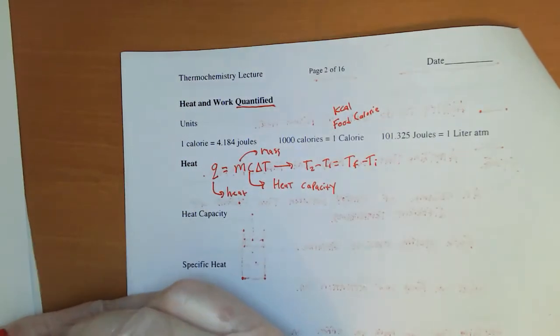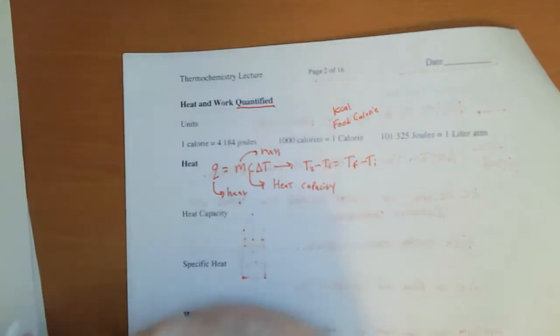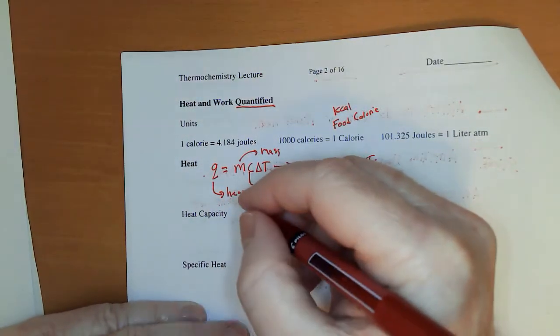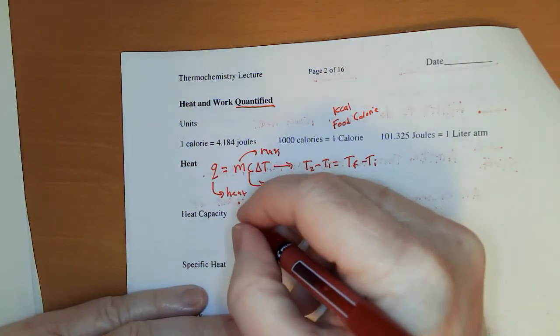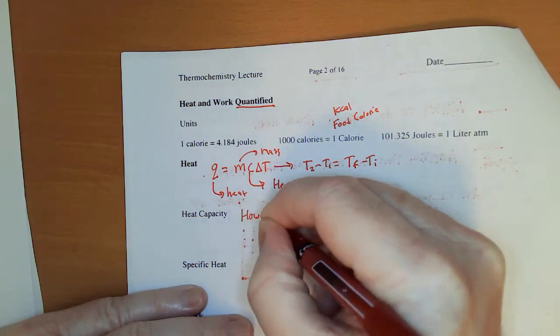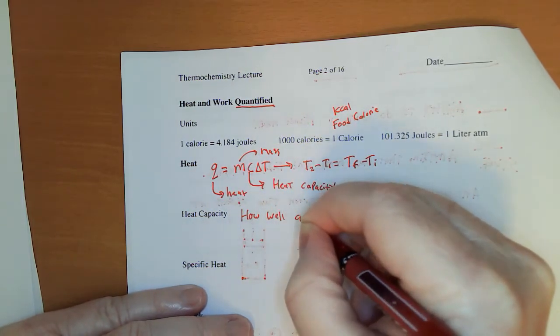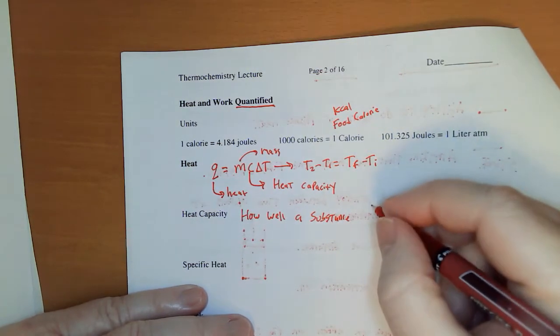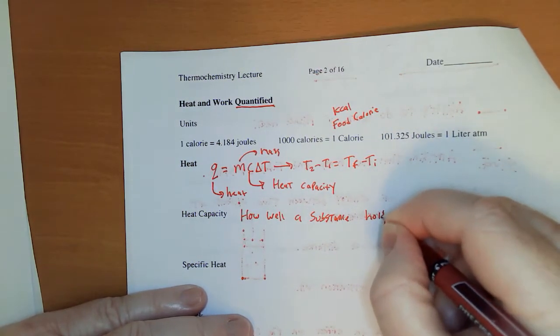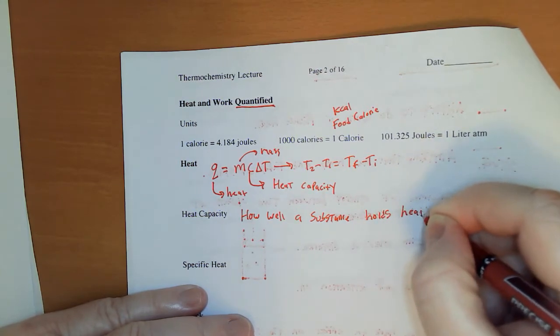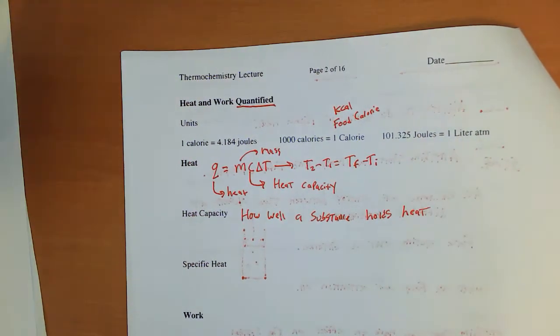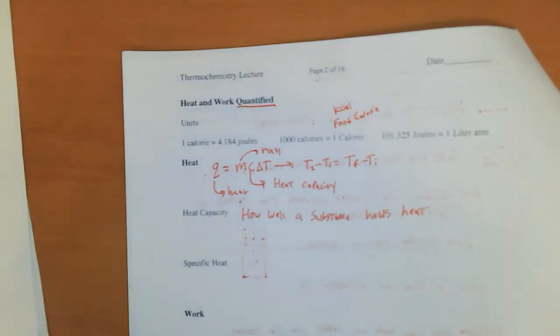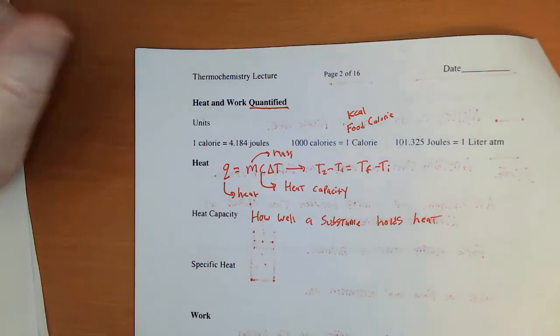Okay, now let's do two definitions for heat capacity. First, what we will call our ghetto definition. It is how well a substance holds heat. Now, water has a very high heat capacity, and metals have very low heat capacity.